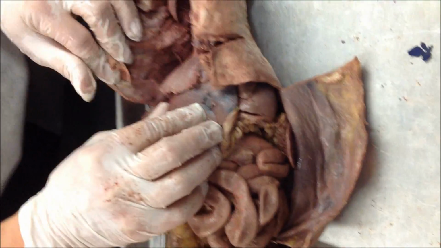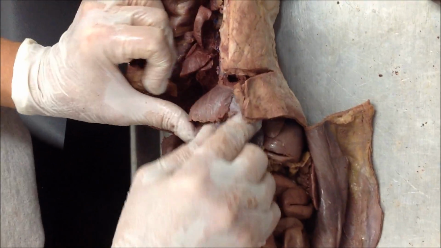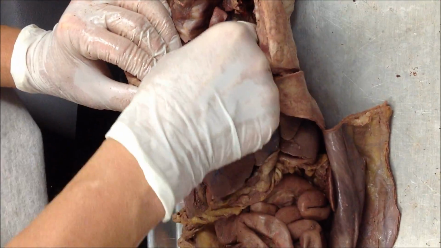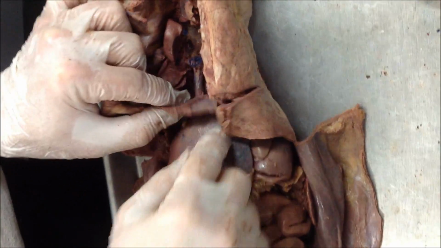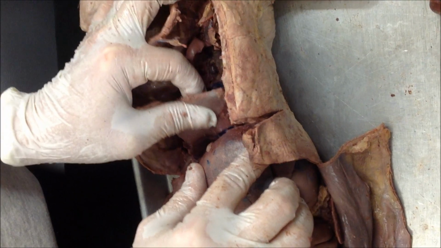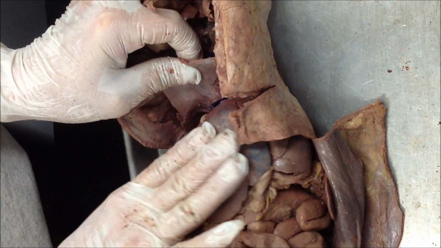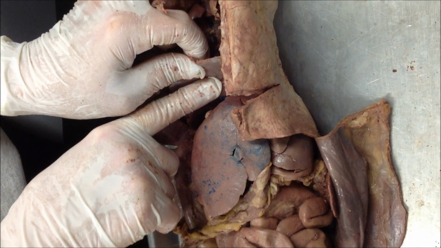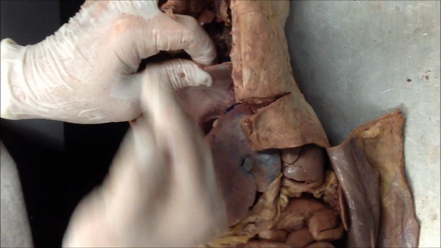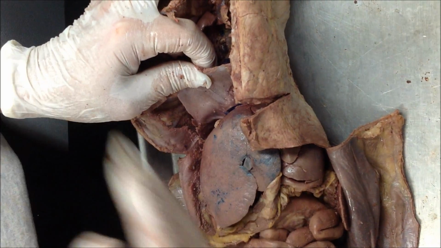When you open it up this way, we know this is diaphragm, so this has got to be inferior vena cava, right? Because it's underneath the heart. So you're going to pull this up. The ligament that attaches the liver to the diaphragm is the coronary ligament, right? Because it is going to attach nearest the heart.